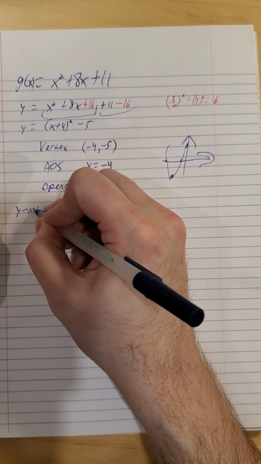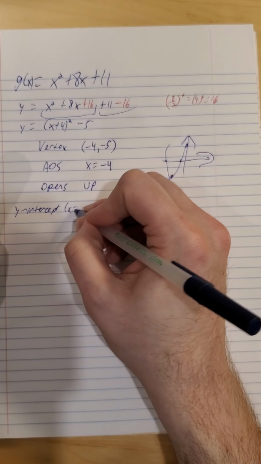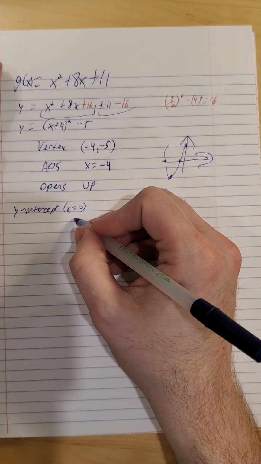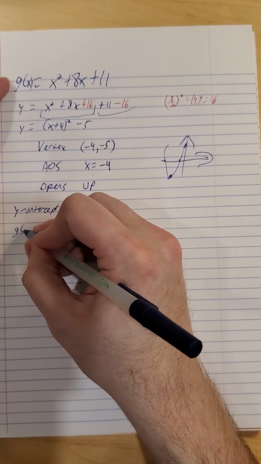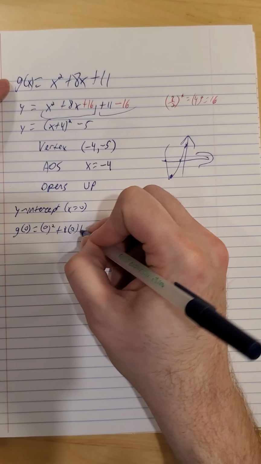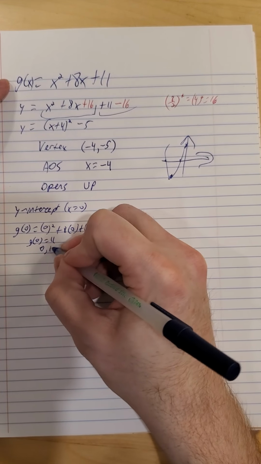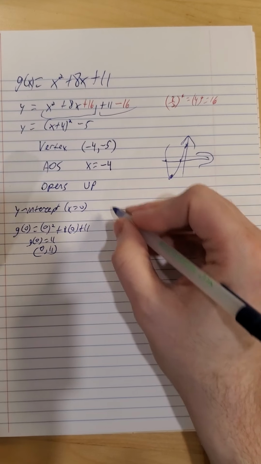So our y-intercept, remember that only happens when x is 0, and that's easier in the other form, the original. So g of 0, 0 squared plus 8 by 0 plus 11. So g of 0 is 11. So 0, 11 is our y-intercept.